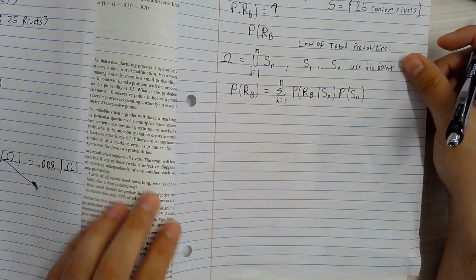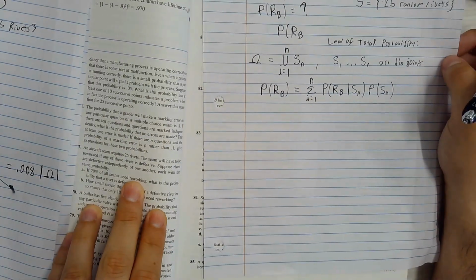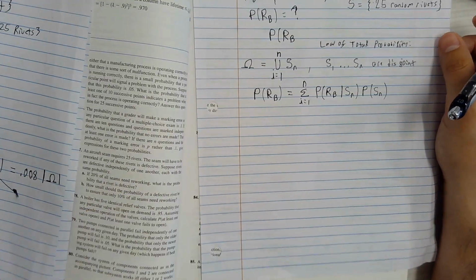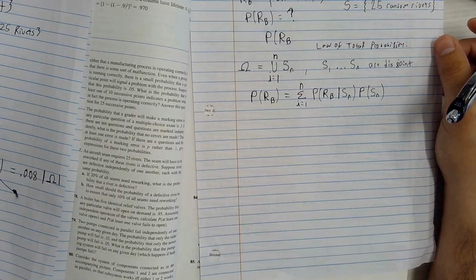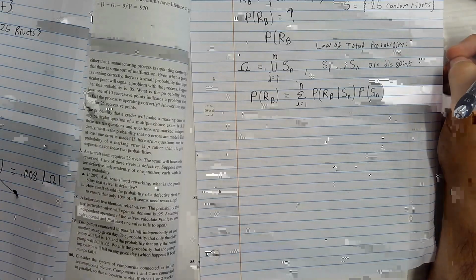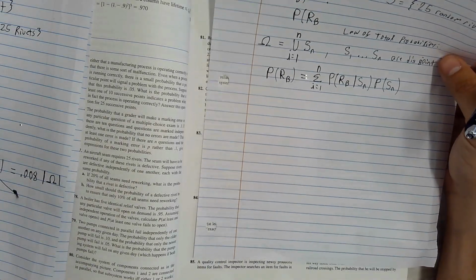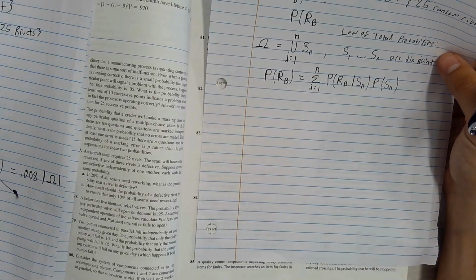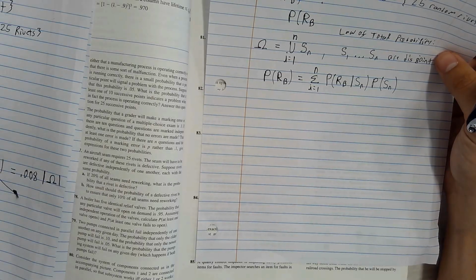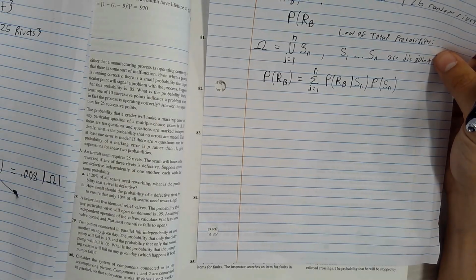So maybe what's independent? The rivets are defective independently of one another. Well, I guess.